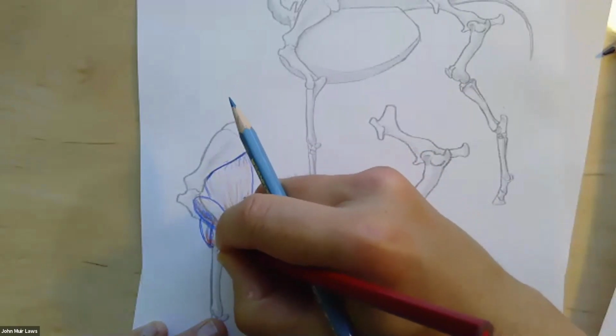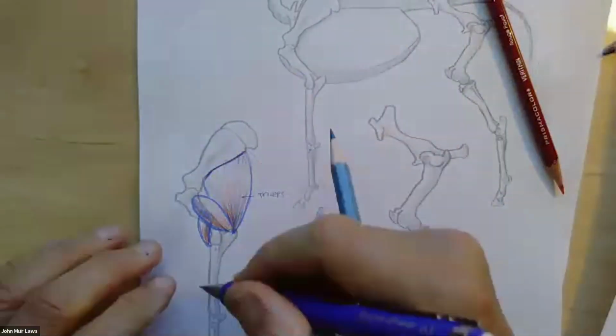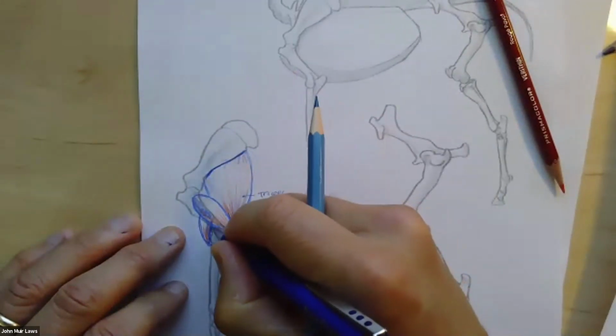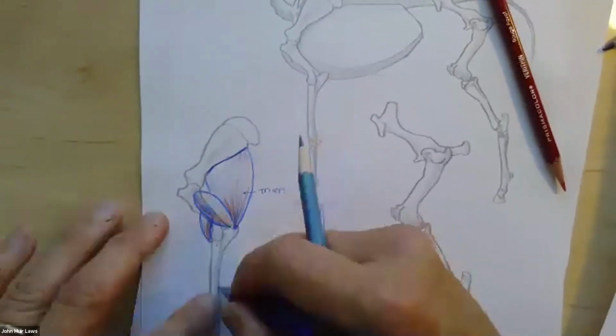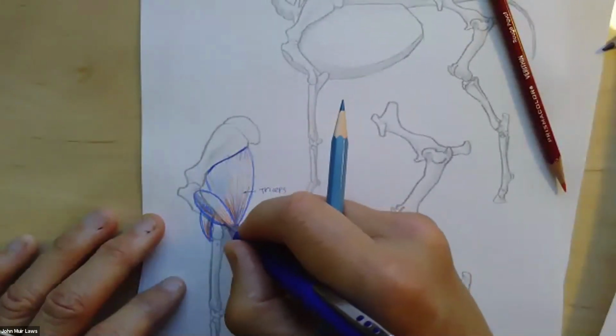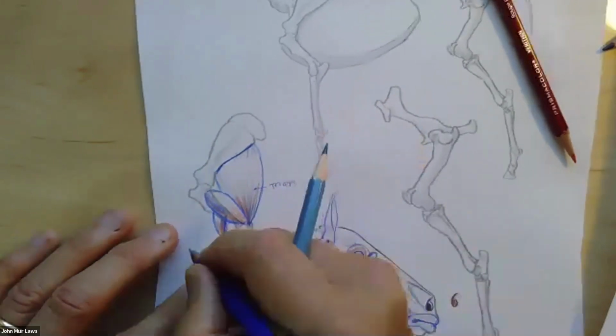And it's important because together with the end of the triceps it makes this little cup here that the rest of the leg muscles are going to appear to come from. So at the top of the leg, there's this little cup. That's your brachialis.